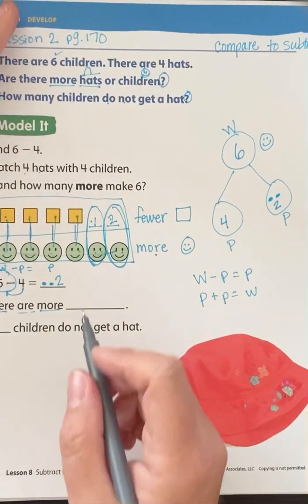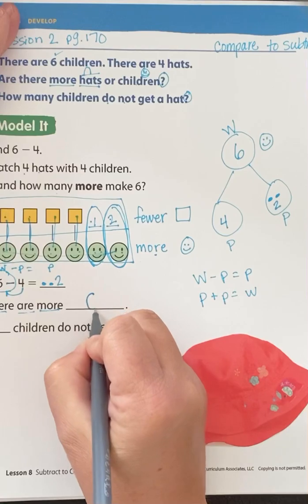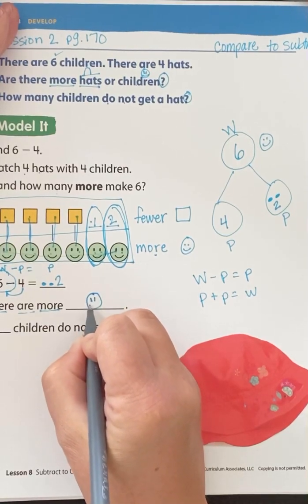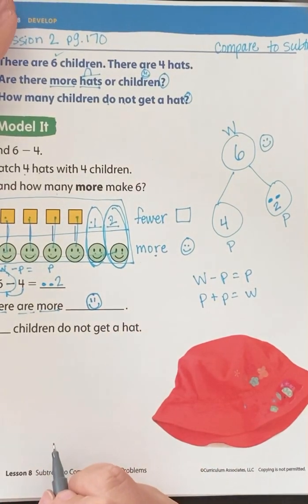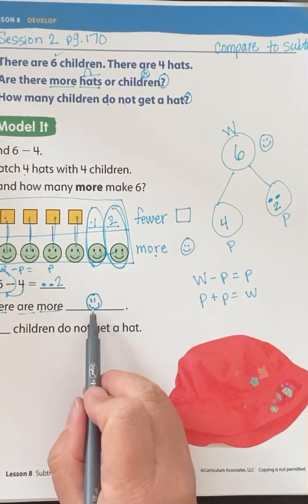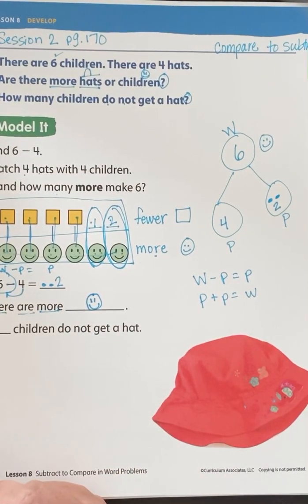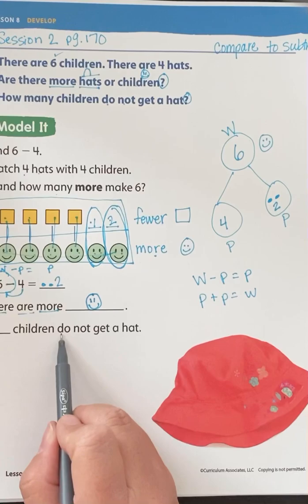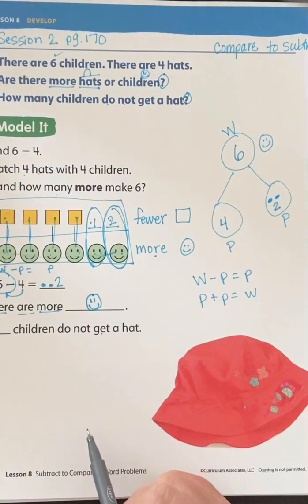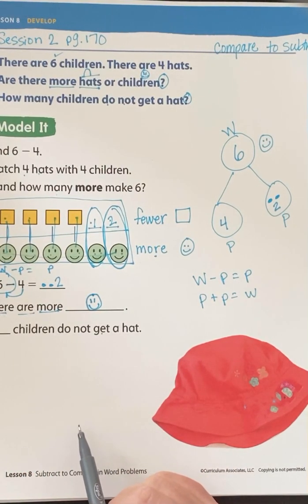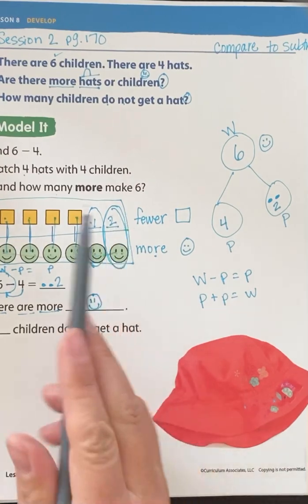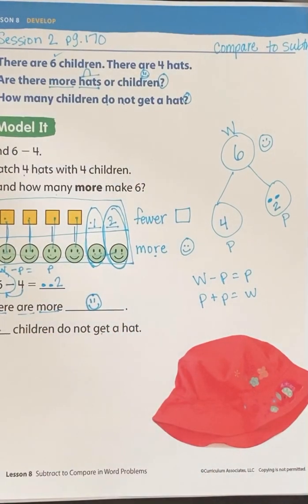So to make it easier, we're going to write or draw the picture for the children. There were more children. How many children do not get a hat? 1, 2 children did not get a hat.